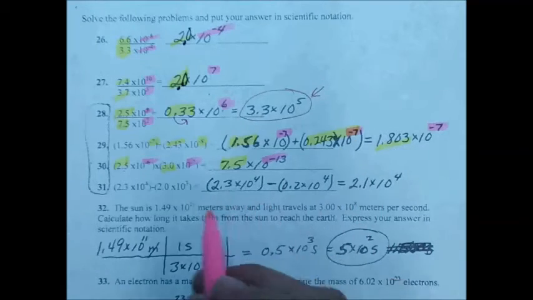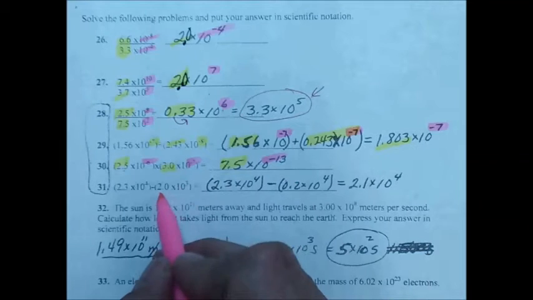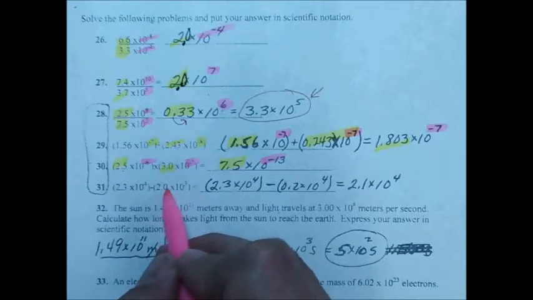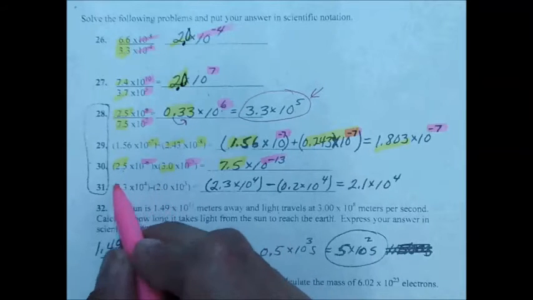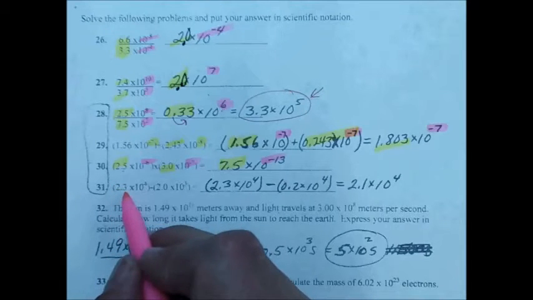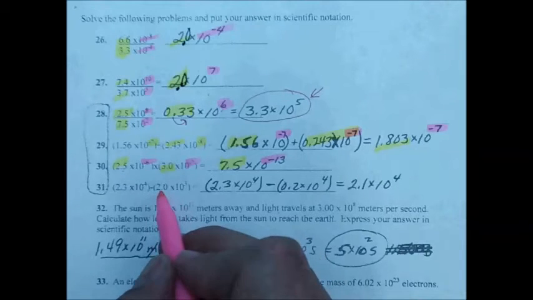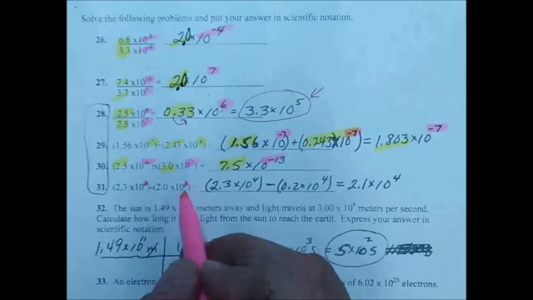Here we have subtraction. This one is 2.3 times 10 to the 4th. This one is 2.0 times 10 to the 3rd. So the problem is the place values: this is really in the thousands place, and the place value of this number is in the 10,000s place. So this is 23,000 and this is 2,000. So in order to get them in the same place value, we need to make these numbers have the same power, 10 to the 4th and 10 to the 3rd.